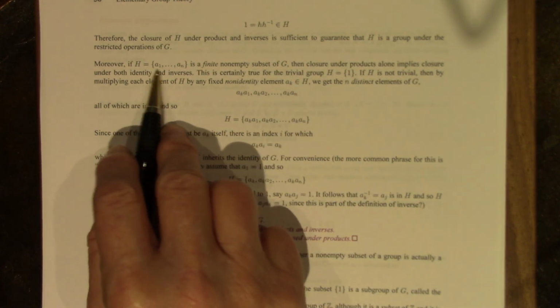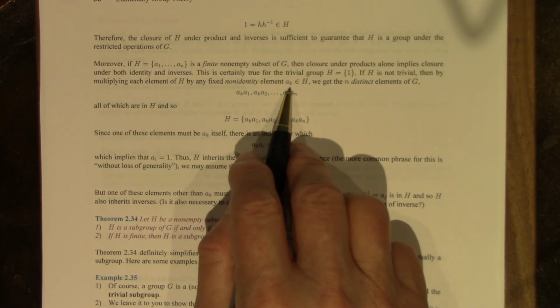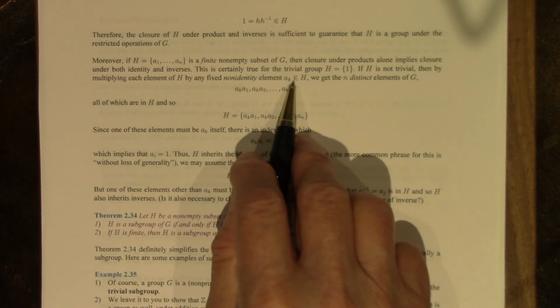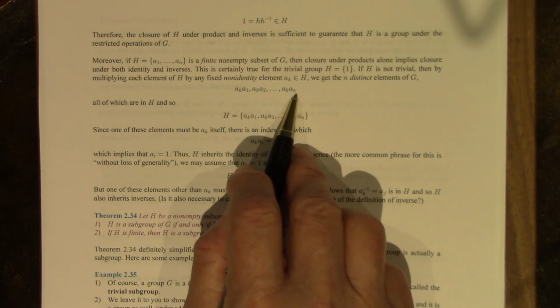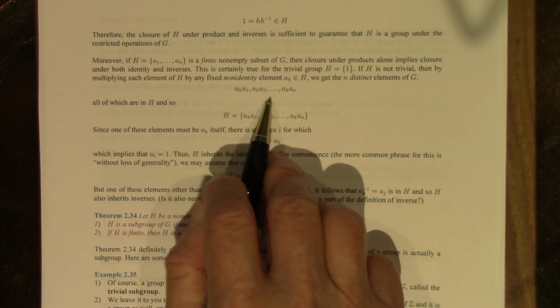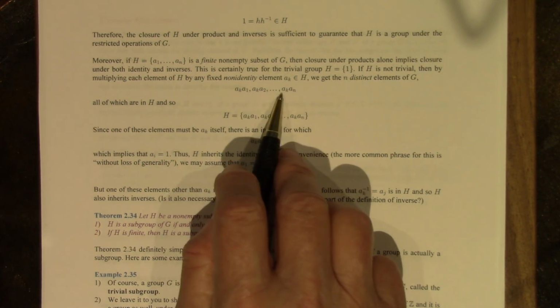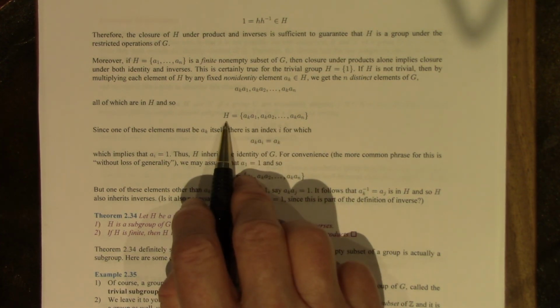Here's H, it's a1 through an. So grab any fixed non-identity element of H, a sub k, and multiply through. Multiply each element of H by a sub k. So we'll get this list of symbols. These all belong to H. They're distinct because of cancellation. So they do, in fact, constitute H.